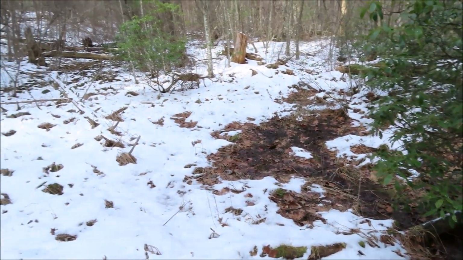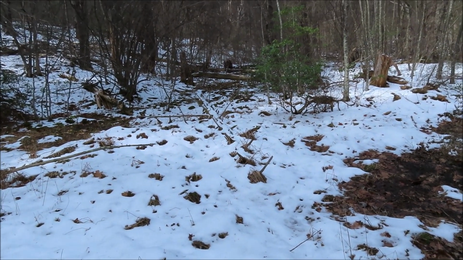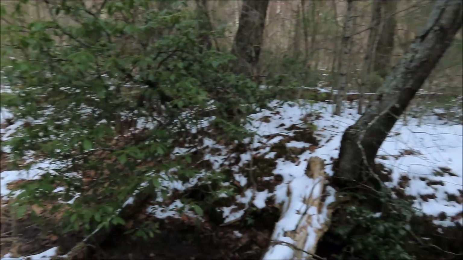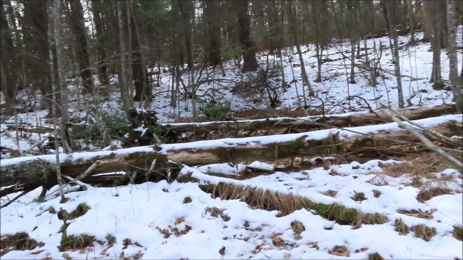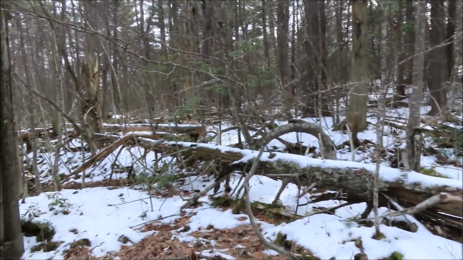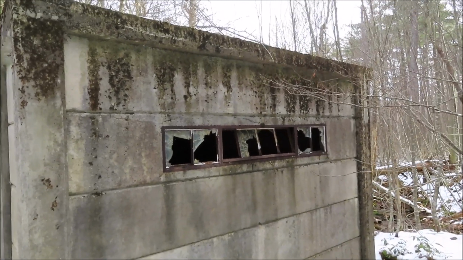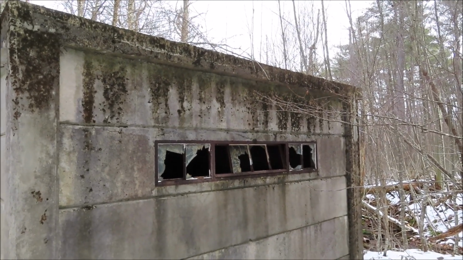There's a bunch of drainage coming down through here. So yeah, I'll get a few stills if there's anything inside there, and then I'm gonna head back towards the other branch of this road.